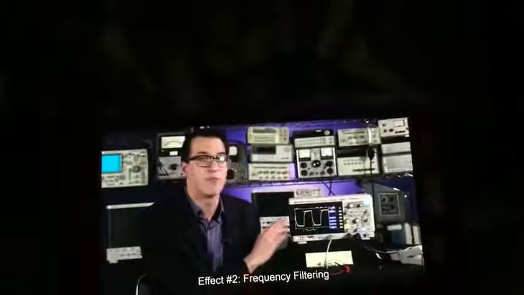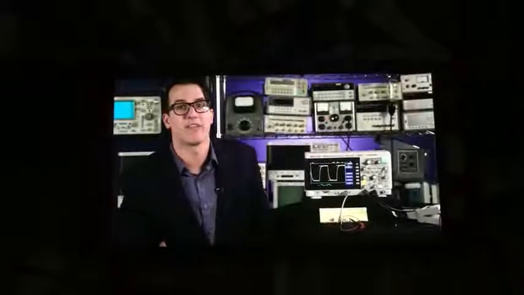First, let's look at our signal from before. Remember that a square wave is made up of an infinite number of increasing frequency sine waves. When I remove the capacitor, we get a nice crisp edge, but when I add the capacitor, we see that that edge gets a little rounder, and that's because the capacitor is filtering out the higher frequency components that make up that nice square wave.